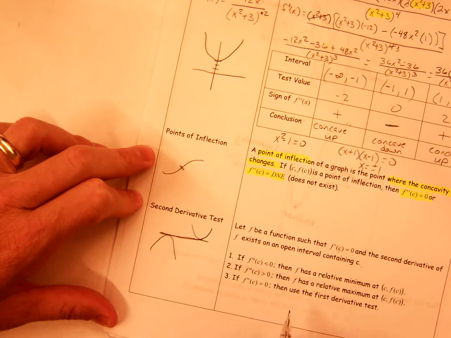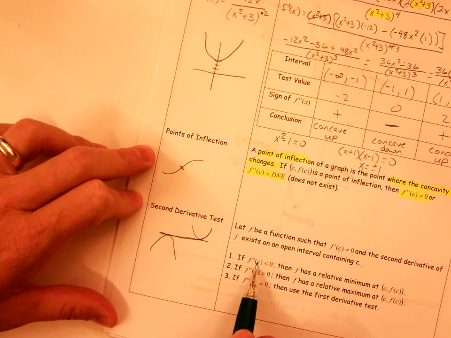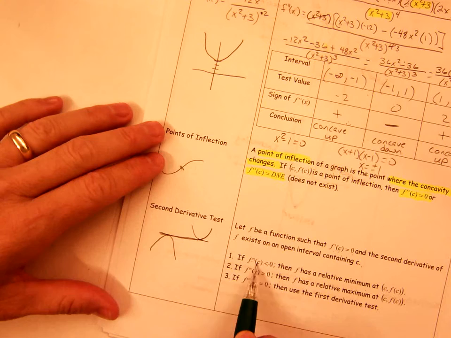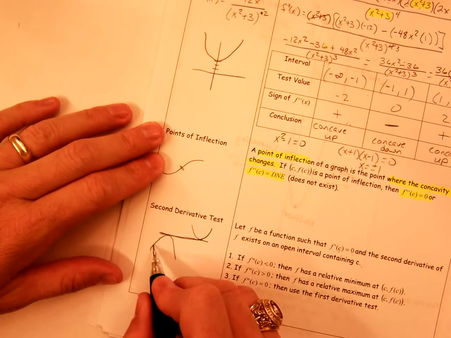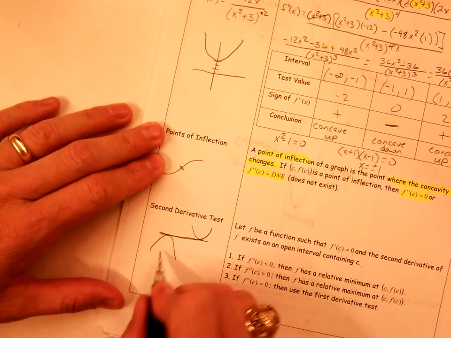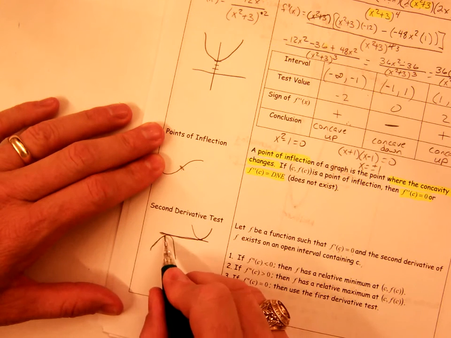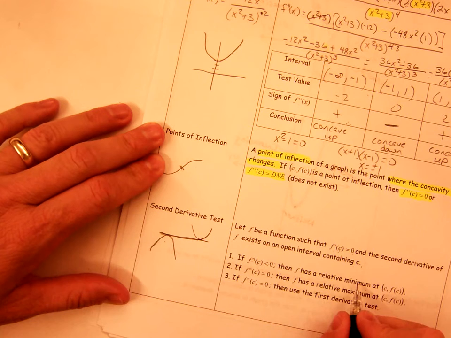So what this says is that if the second derivative is negative, that means it's concave what? Second derivative is negative, concave down. Then, if the second derivative is negative, it's concave down, then this is a relative max.